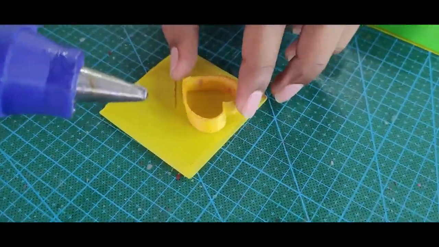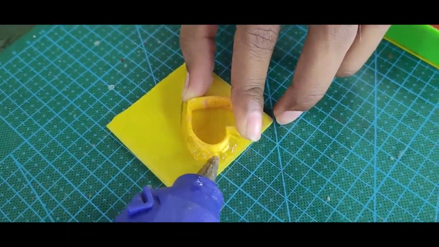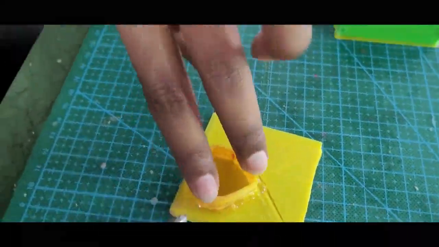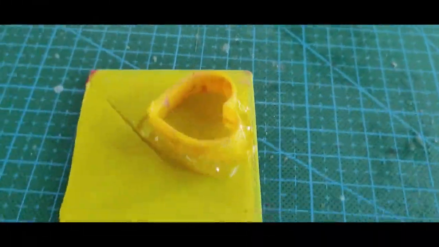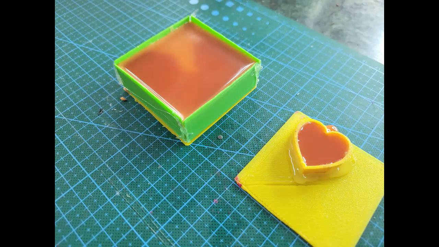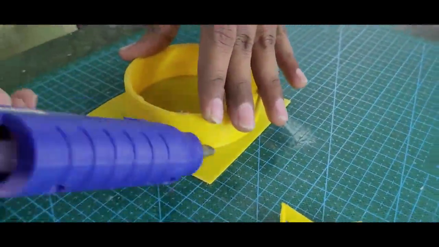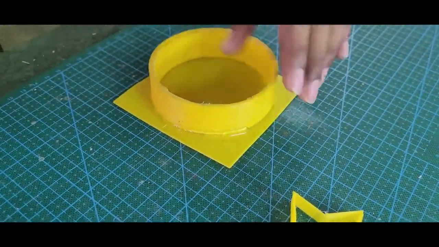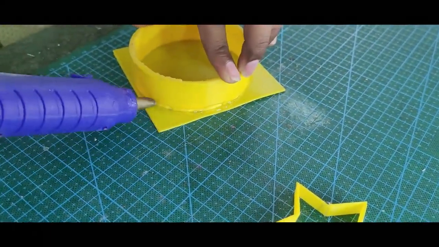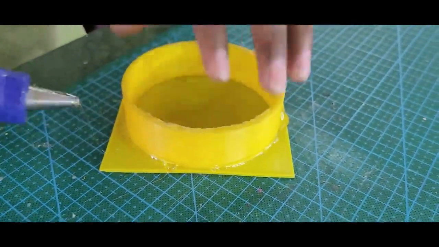Allow it to settle. Now another mold that we have taken, apply hot glue gun on that heart shape mold on the base plate. Pour wax also into that. Allow both these castings to cool down and settle. Now that star shape, on that thin bottom plate, we are gluing that cylinder, the hollow cylinder, all around.